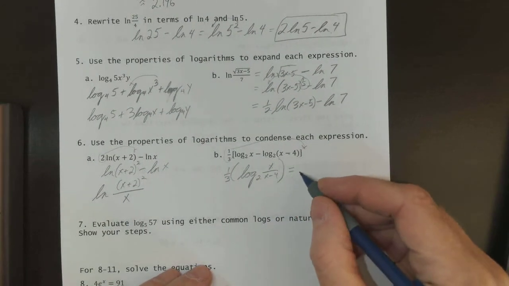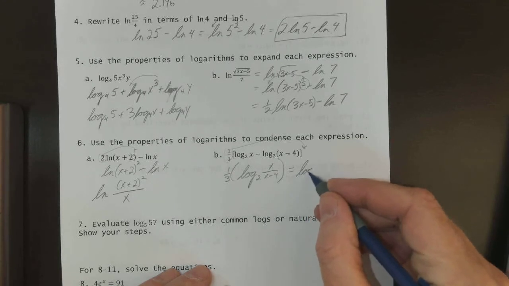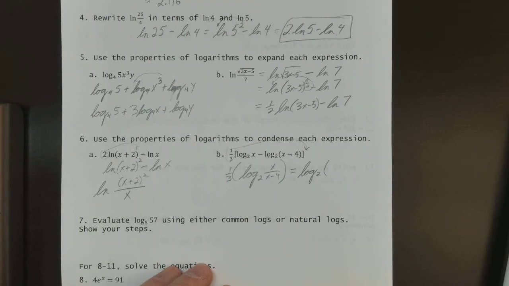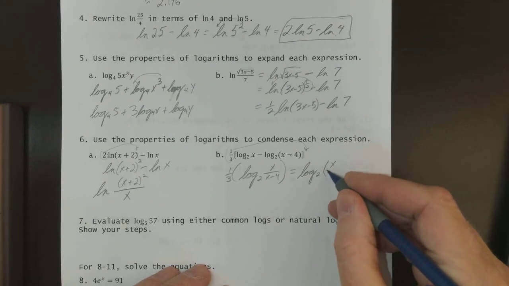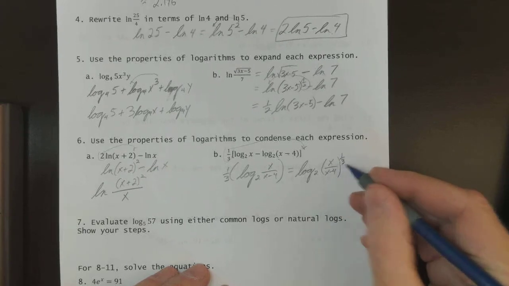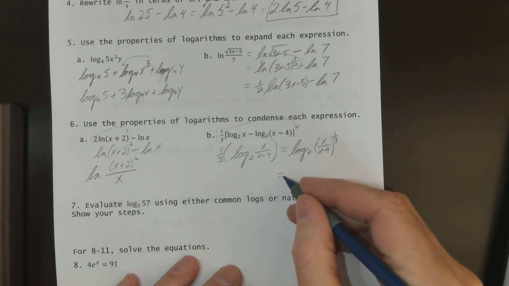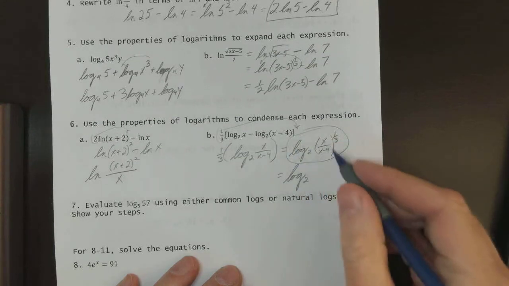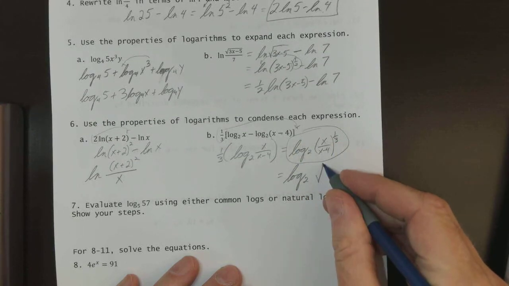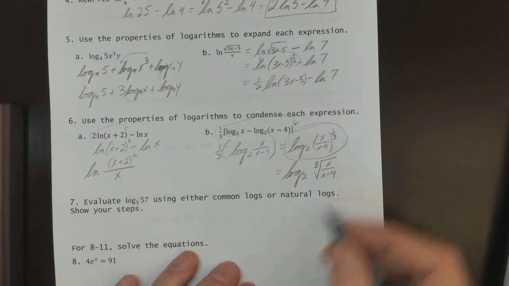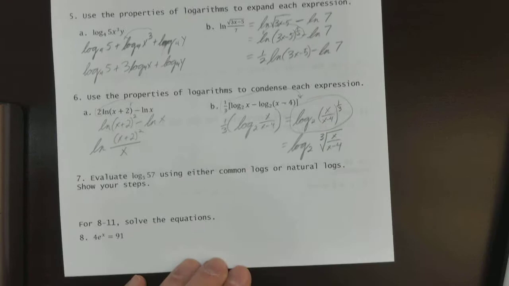And that would be log base 2 of x over x minus 4 to the 1/3 property. I think I'll write it with a radical. I'd be okay with this answer though. Just looks better. All right.